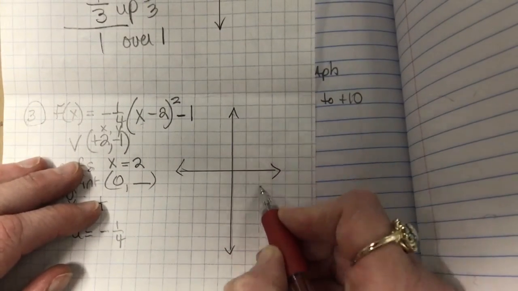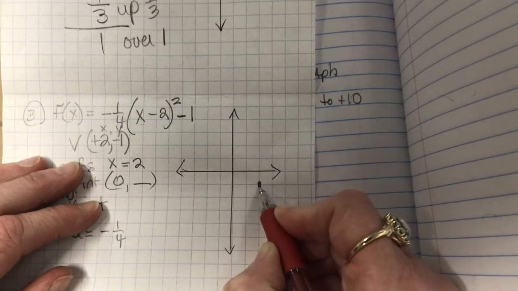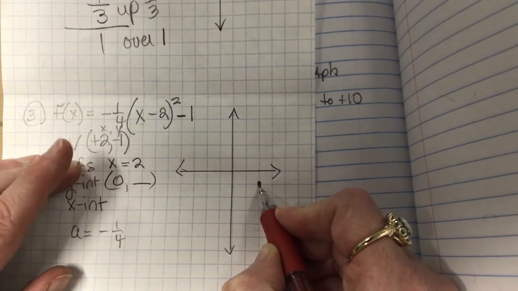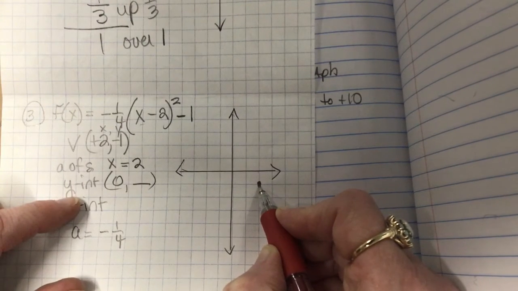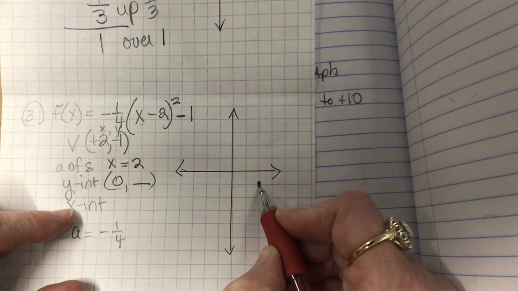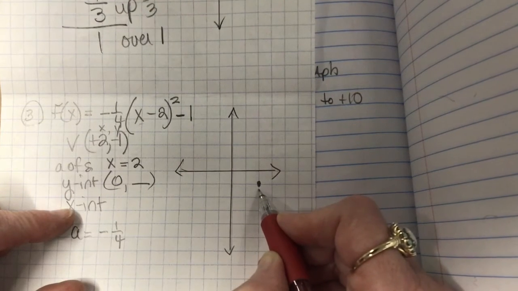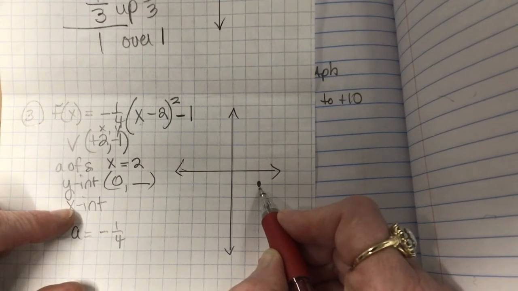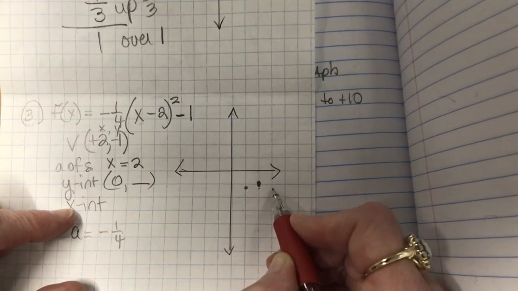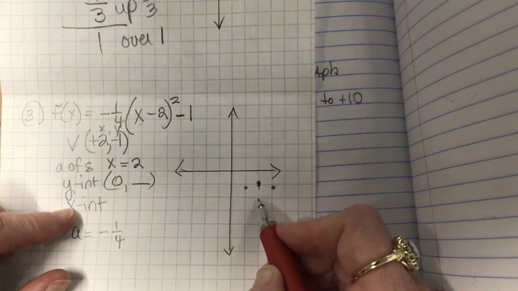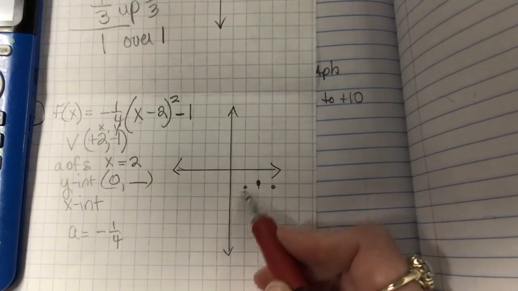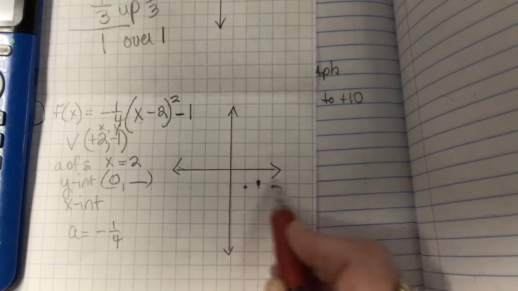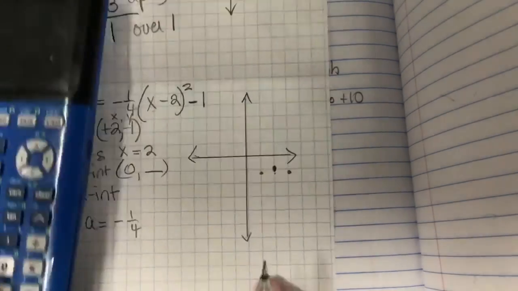Okay, 2, negative 1. Okay, it's going to open down because it's negative. Okay, can I go ahead and do down 1/4? A little bit down 1/4 and then over 1. Now, I'm not going to connect it until I do the graph because I should be able to get that y-intercept. I can get some more values over here if I want to make it really look nice.